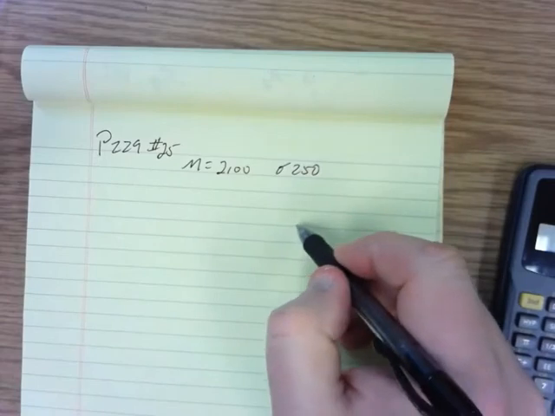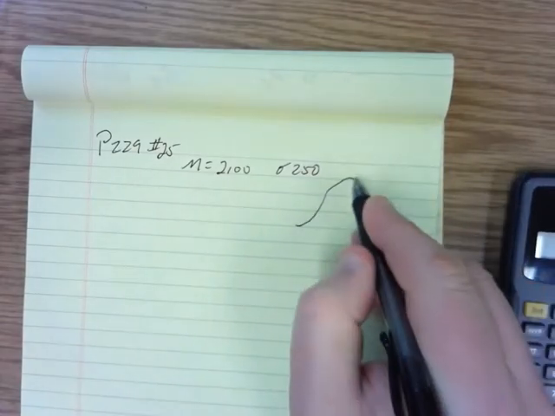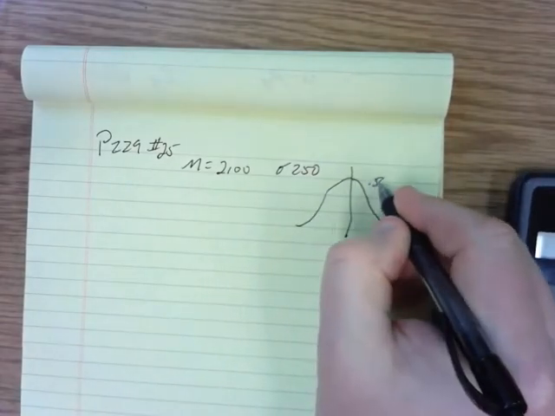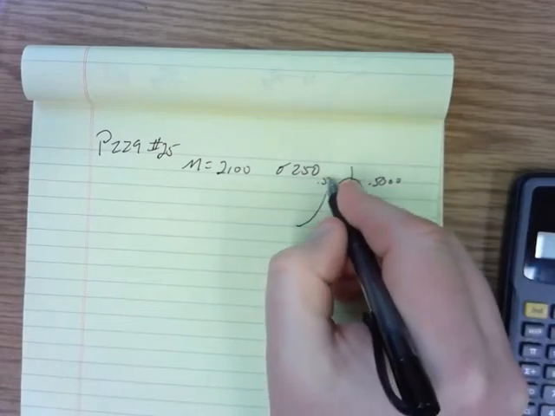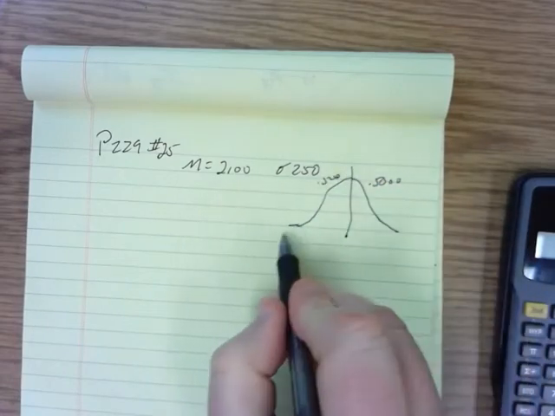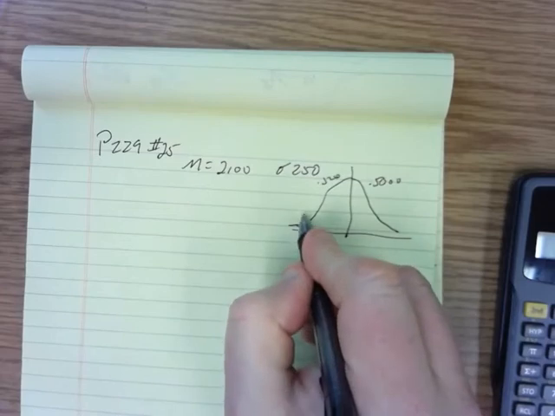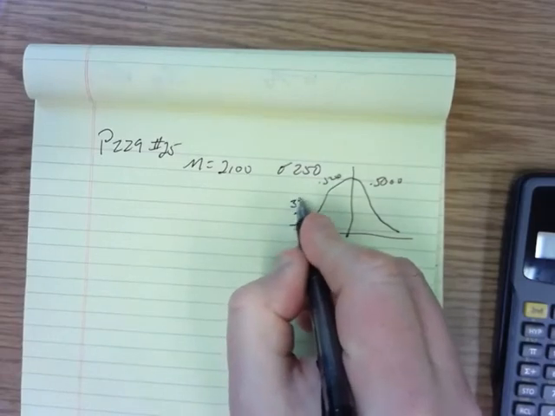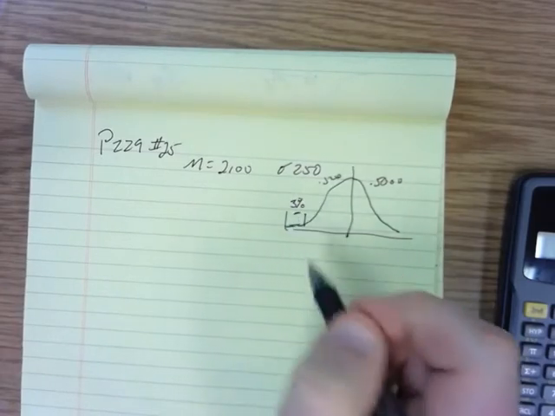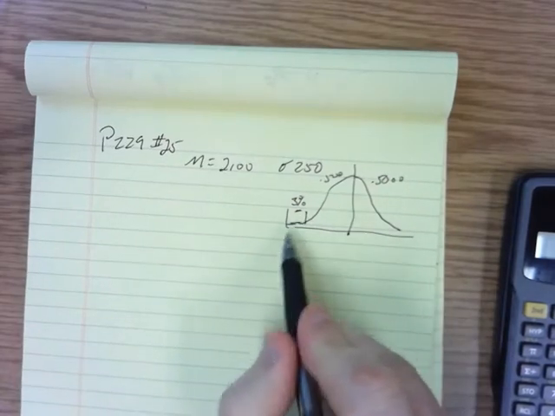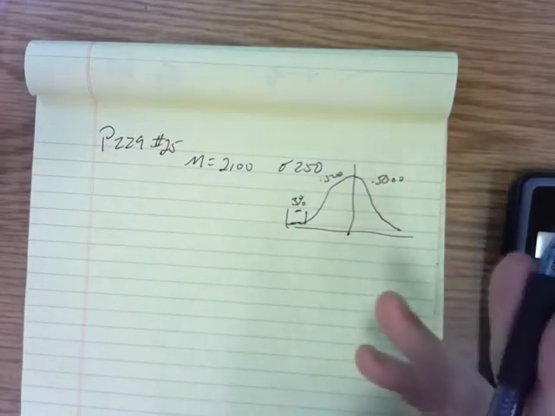Alright, so let's think about visualizing again. We know that there's 0.500 over here and 0.500 over here. So what we're trying to do is to figure out what this area right here is for the 3%. That's what we're trying to figure out: what's the operating cost of that group? So, how do we do it?